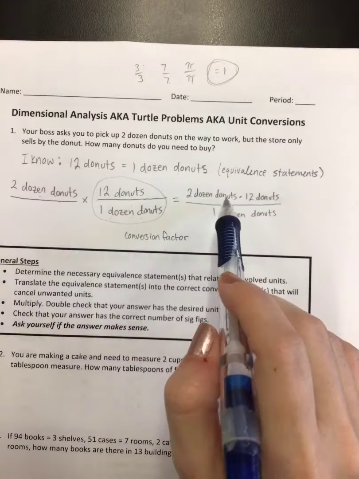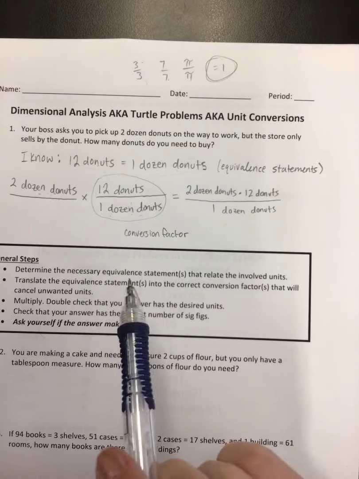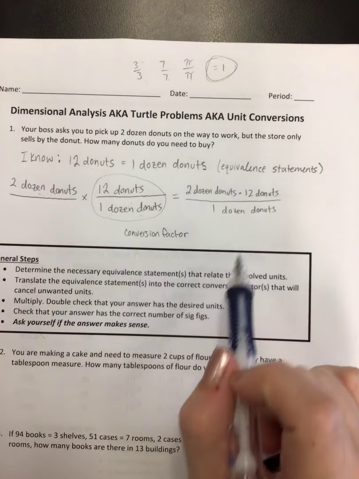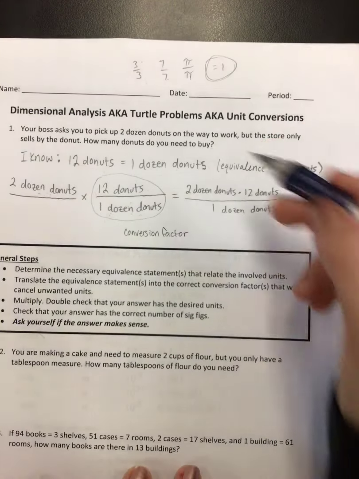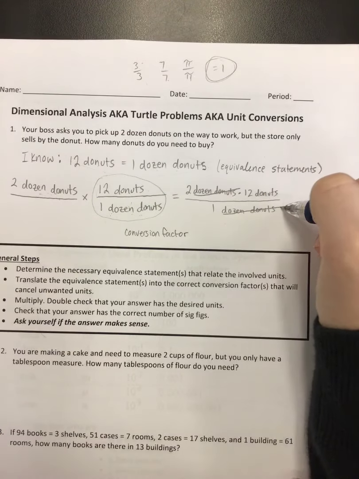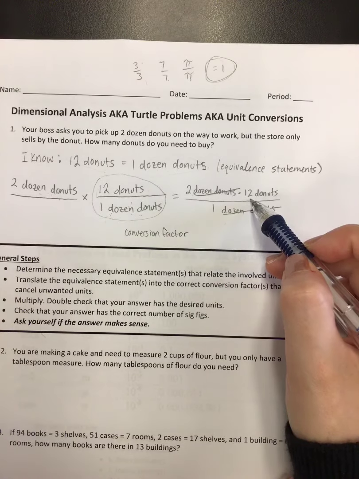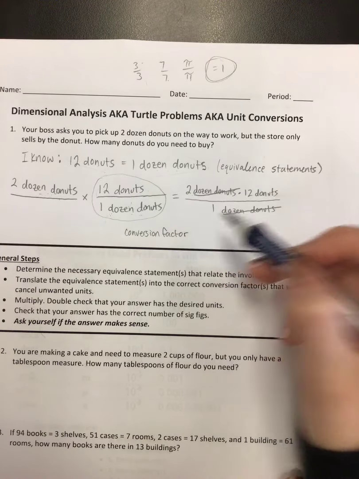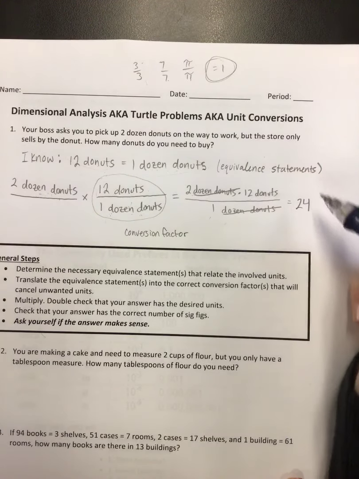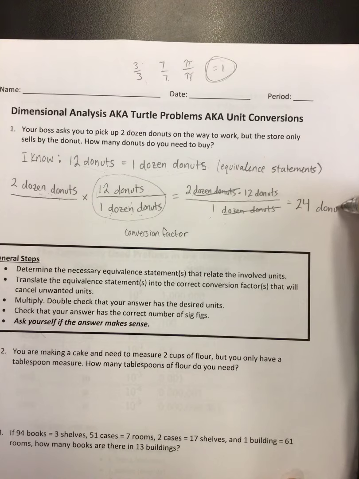Okay? All the numerators multiplied, all the denominators multiplied. Now, the fun thing about fractions is that if you have a common factor on both the top and the bottom, you know that they cancel, right? So I can cancel this dozen donuts with this dozen donuts, and then I'm just left with 2 times 12 divided by 1, which is how many? 24. And what are my only units left over? Donuts.